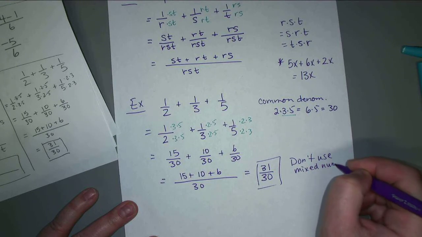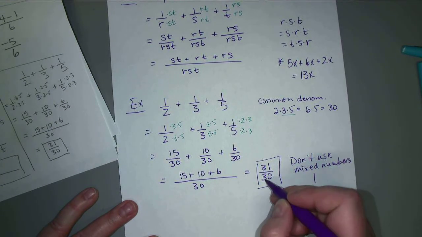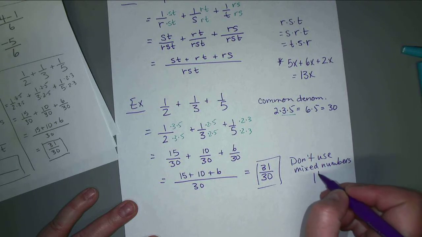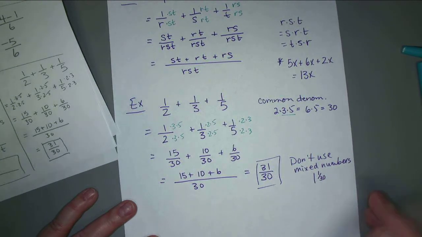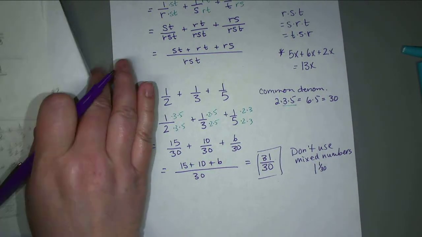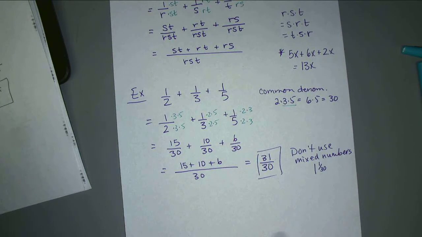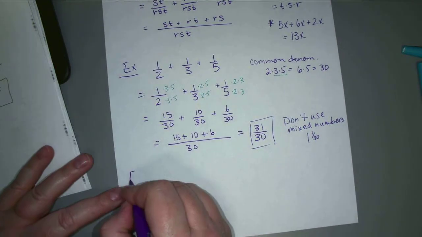And if you forget how to use mixed numbers anyway, you're okay. A mixed number, this would say 30 goes into 31 once, and there would be 1 over 30 left. Don't use mixed numbers like this. Leave your answer as an improper fraction, and that's better in calculus. You're never going to use a mixed number in calculus. Okay, one last example for this lecture.